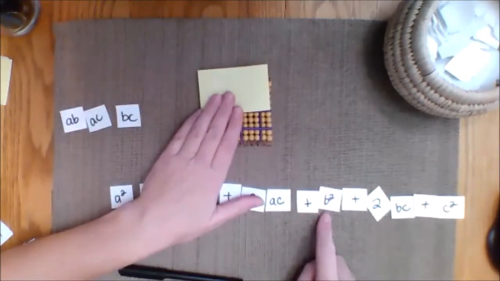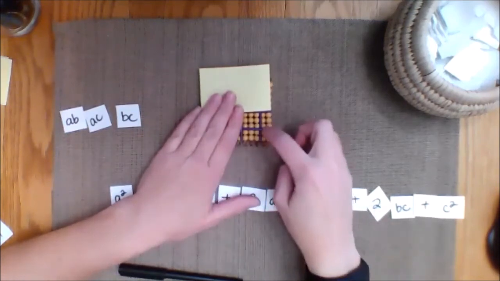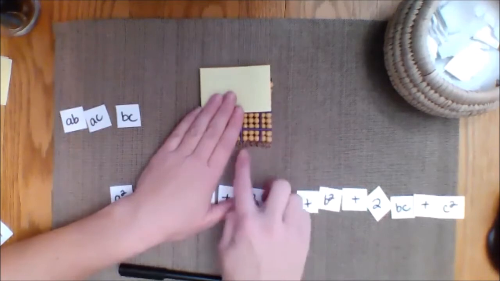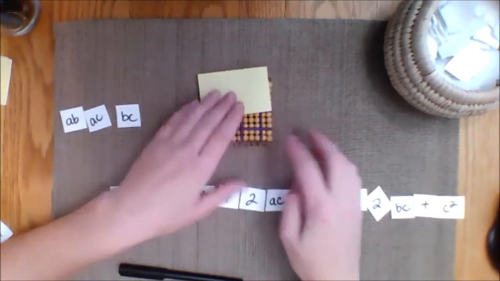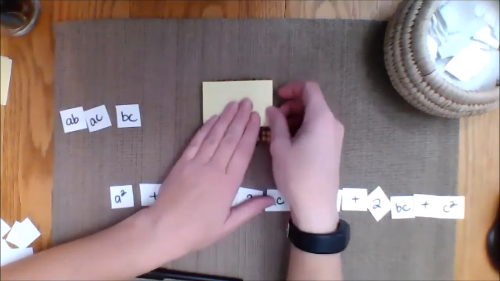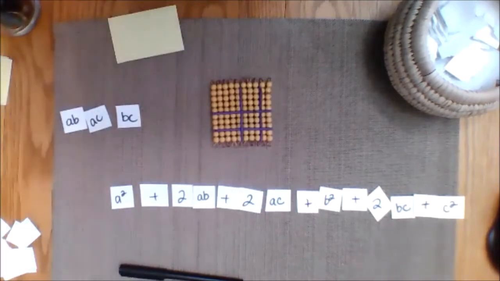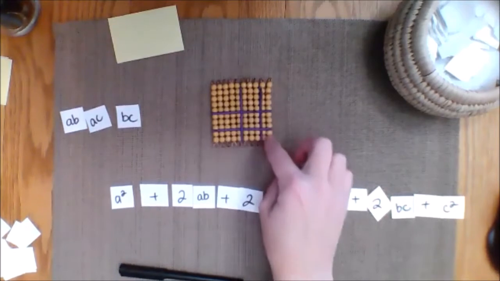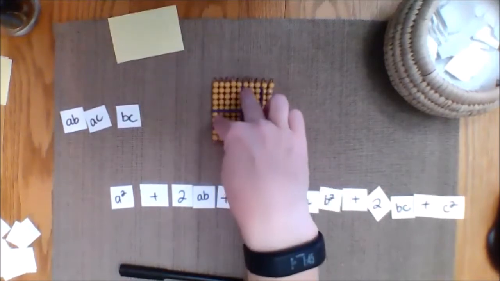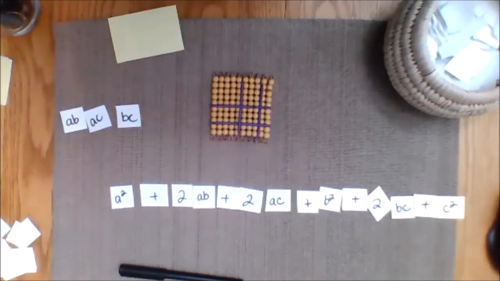Then we have B squared, which is our 3 times 3. And then we have 2 BC. BC is this 3 times 2 right here. And those are exactly the same. So now we've done everything to there. And all that's left is the C squared. The tiny little C squared. So it does look like a lot, but then when you think about it, there's 3 that are all unique, and there's 2 of each of the others. And maybe you've noticed that when you've built the trinomial cube.